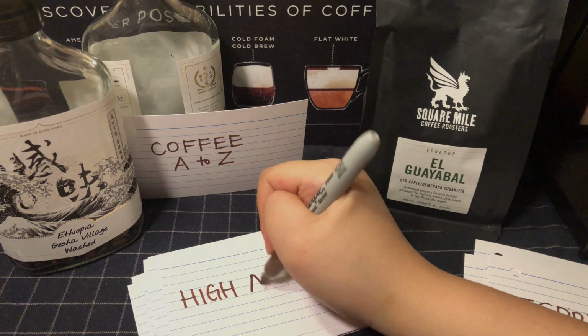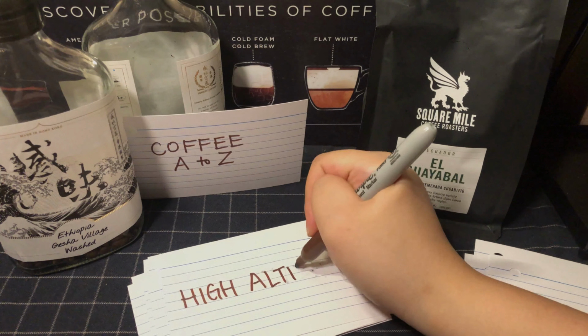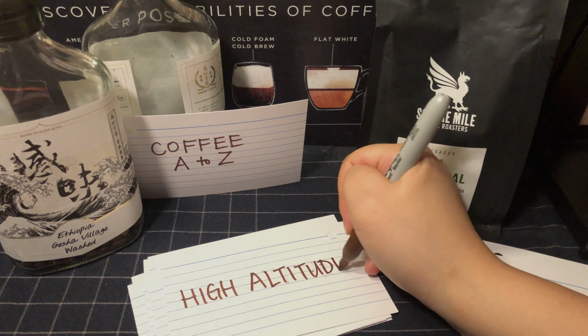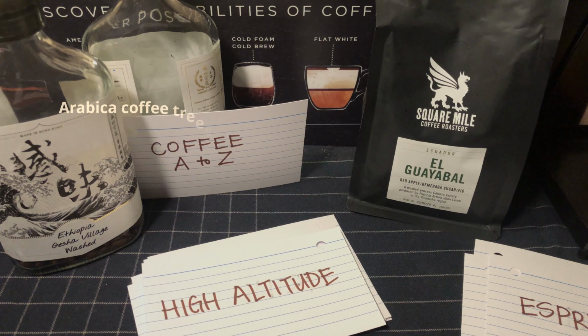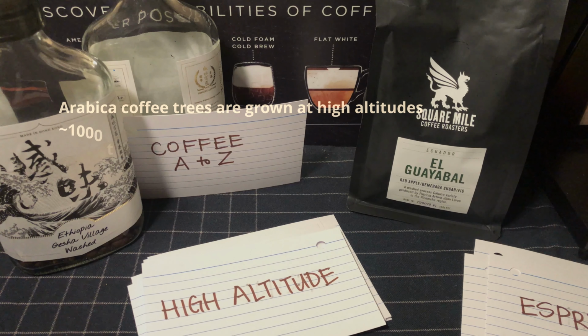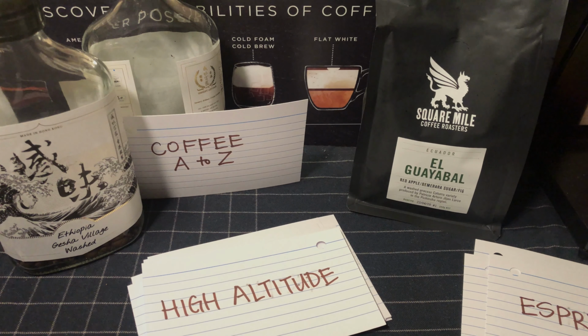High altitudes. Arabica coffee trees are grown at high altitudes, usually from 1,000 meters to 2,500 meters. Many specialty coffee roasters will put this information on their packaging. The higher the coffee tree grows, the more complex the flavor of the bean, and also the denser the bean.